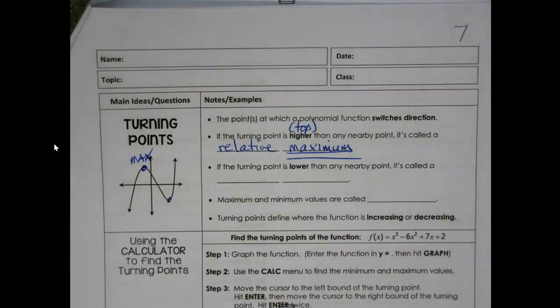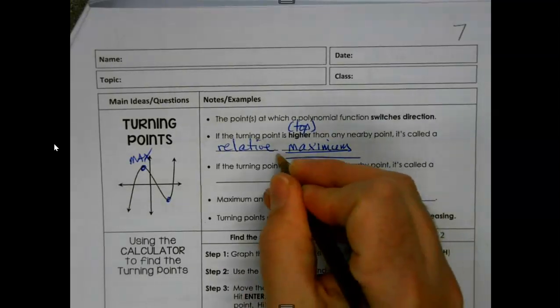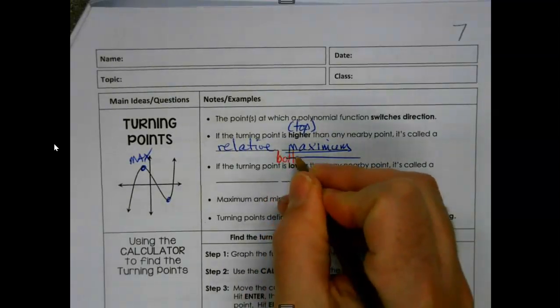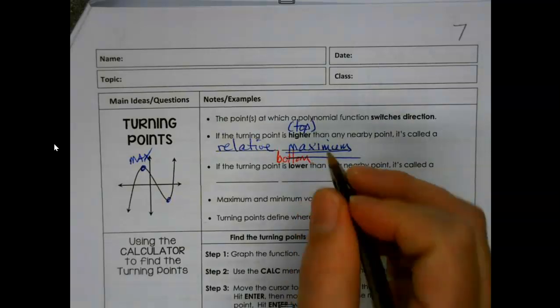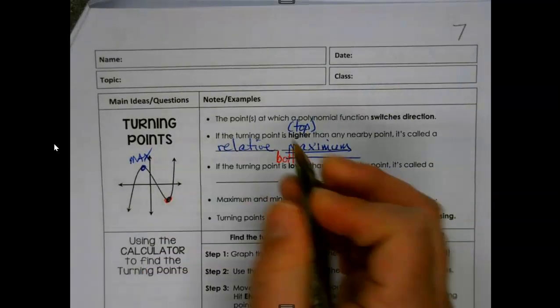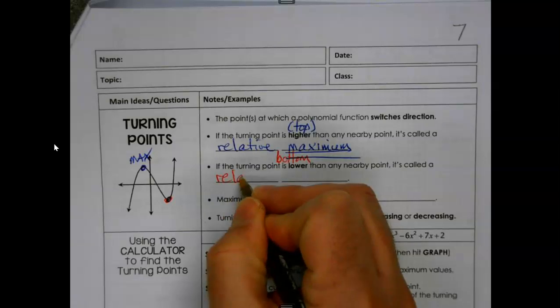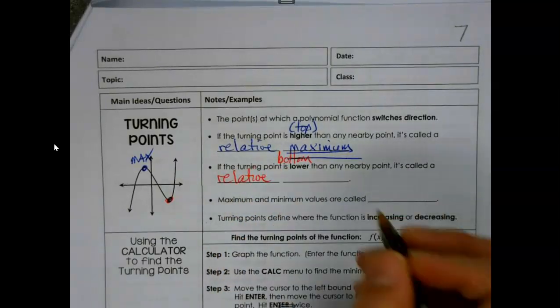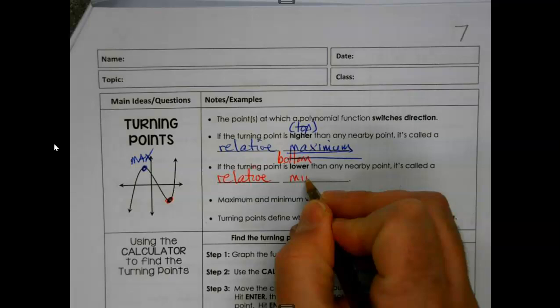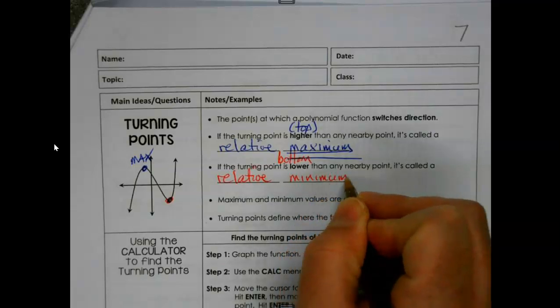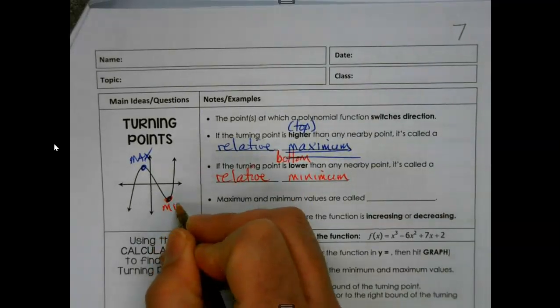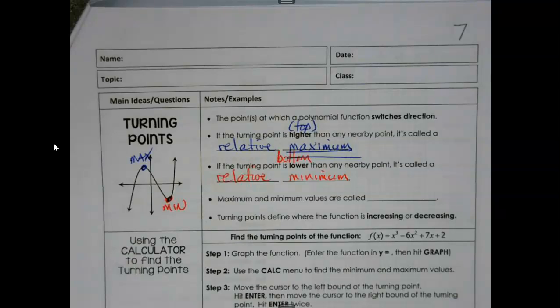If our turning point is at the bottom, we have what's called a relative minimum, or we'll just call it a min. Okay, we can shorten things.